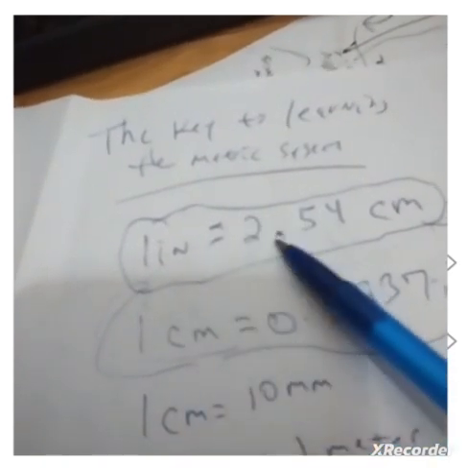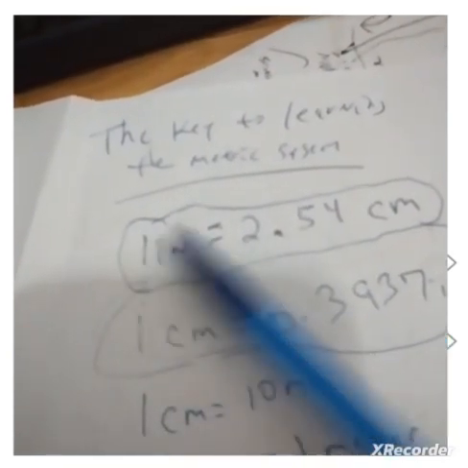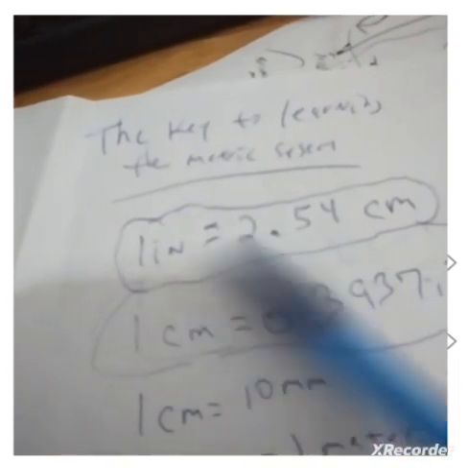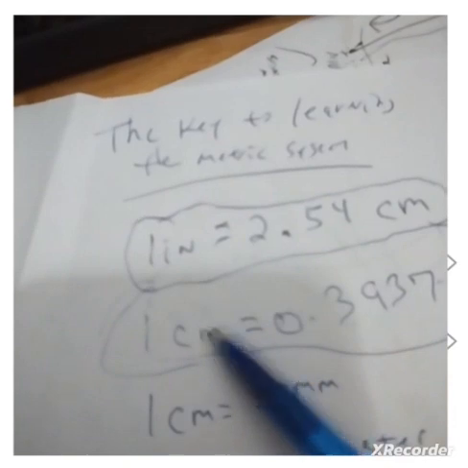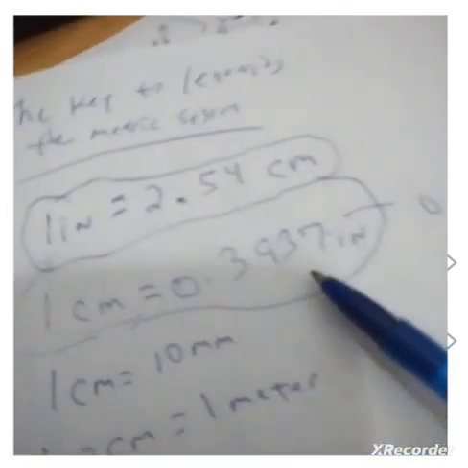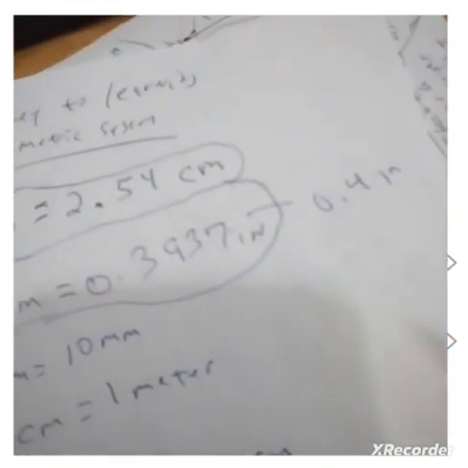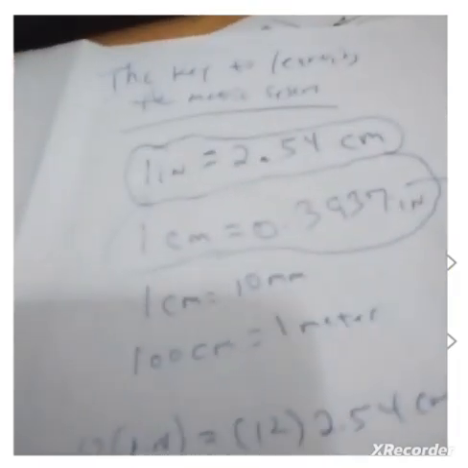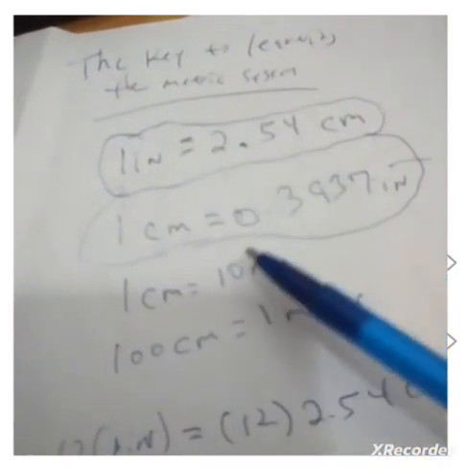If you were to divide this side by 2.54, of course you have to do it to this side so it stays in balance, this whole equation, so both sides are still equal. We'll get 1 centimeter equals 0.3937 inches, and that's very close to 0.4 inches, 4/10 of an inch. At least remember this one here, then you can figure out this from that.